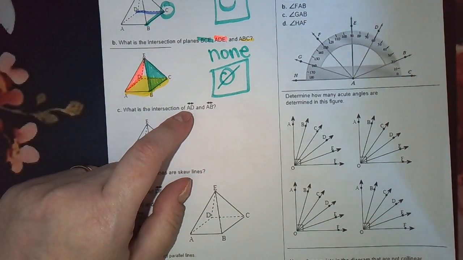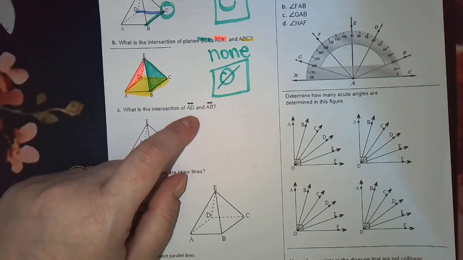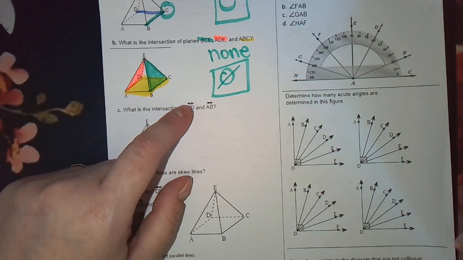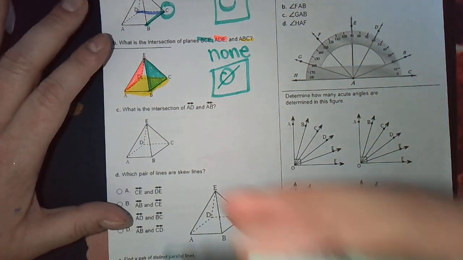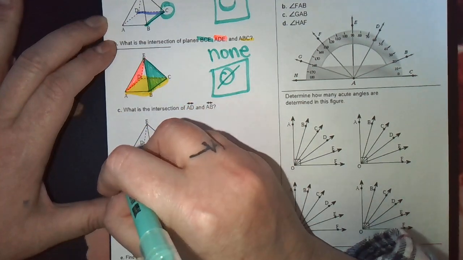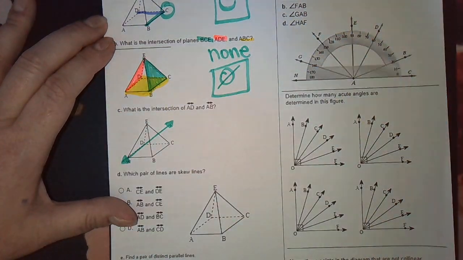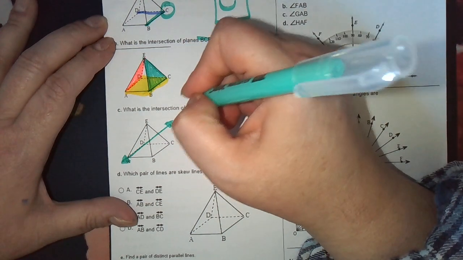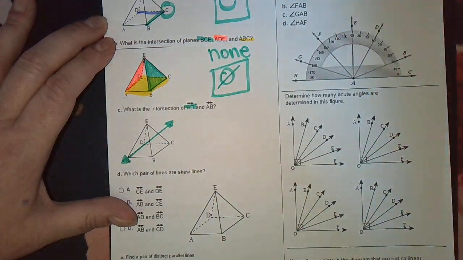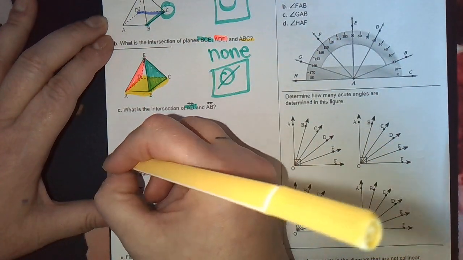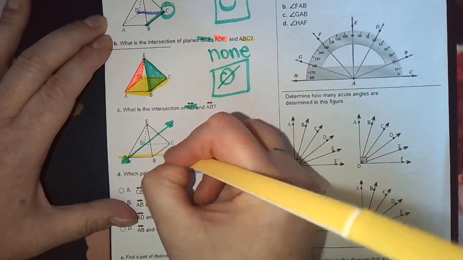Okay, let's look at part C. It says, what is the intersection of AD? And it has the arrows on it. So that means we need to draw a line through AD and put some arrows on it. Okay, AB. Draw that line and put some arrows on it.